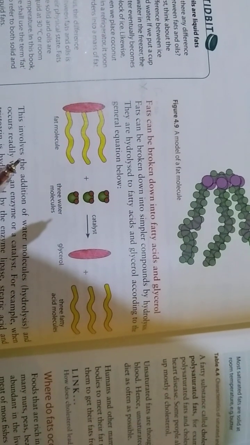Here we discuss fats, and we also see the structure of fatty acids. In the first step, a fat molecule plus three molecules of water, catalyzed, forms glycerol and three fatty acid molecules.